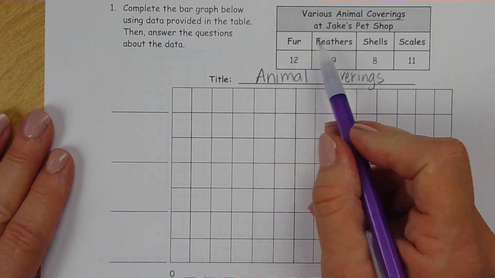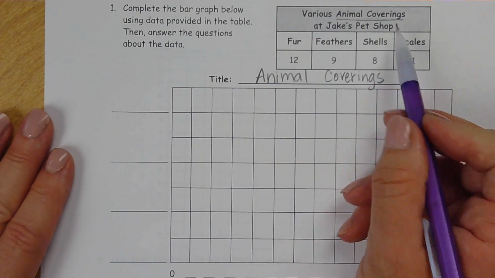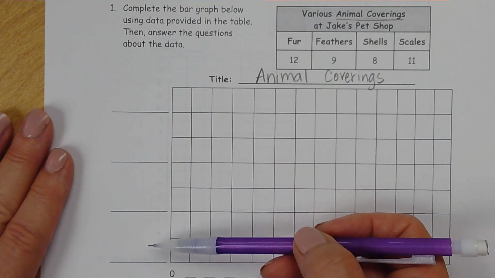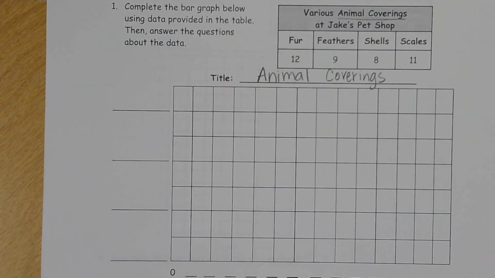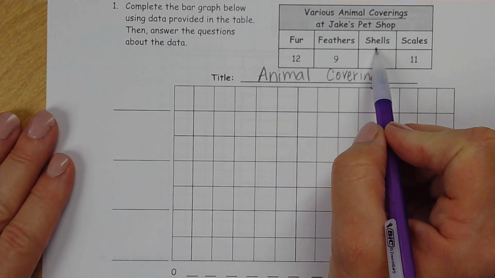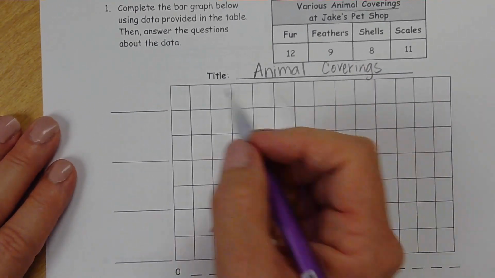There are 4 types of animal coverings in this pet shop. We are going to put those 4 kinds over here on the side. So we have fur, feathers, shells, and scales.